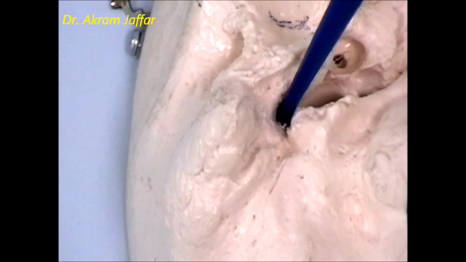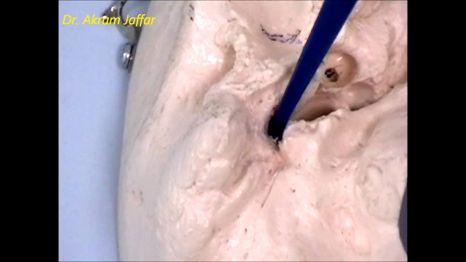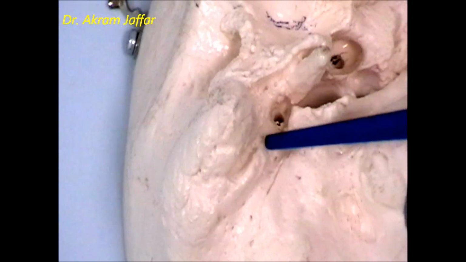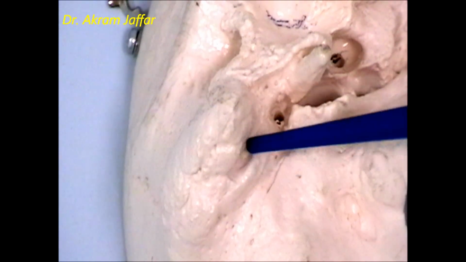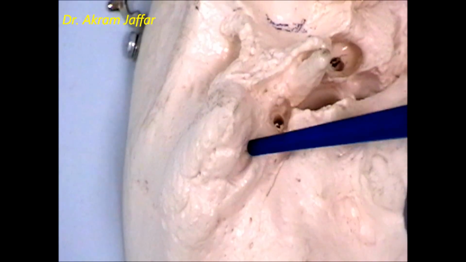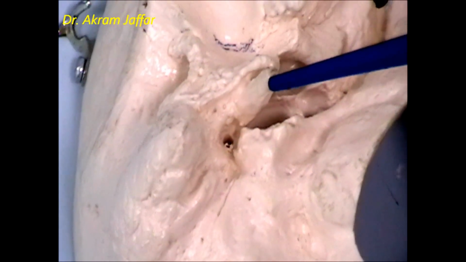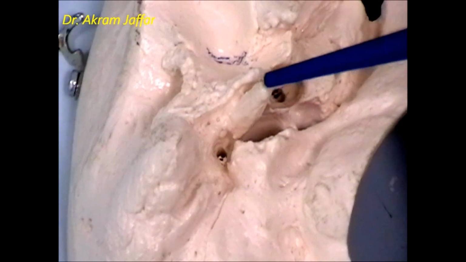The facial nerve, as it appears from the stylomastoid foramen, will provide a branch that supplies the nearby posterior belly of the digastric muscle, which is attached at this groove, as well as the stylohyoid muscle, which is attached at the styloid process.